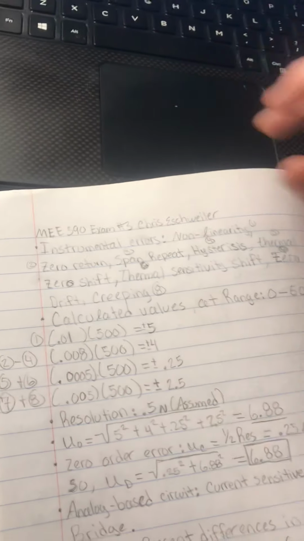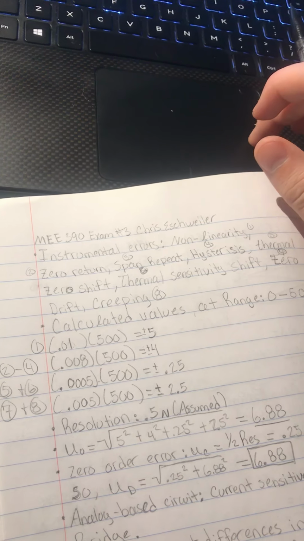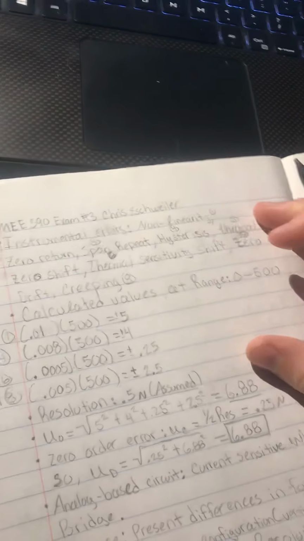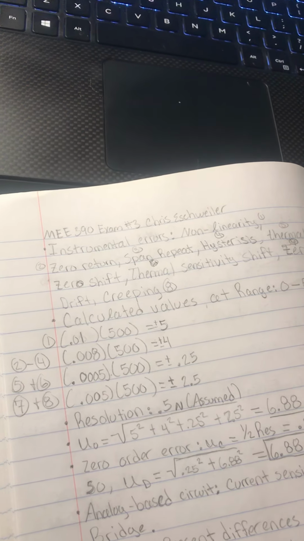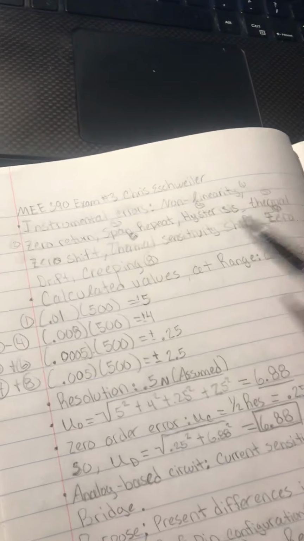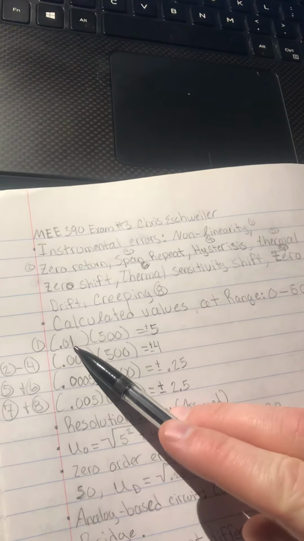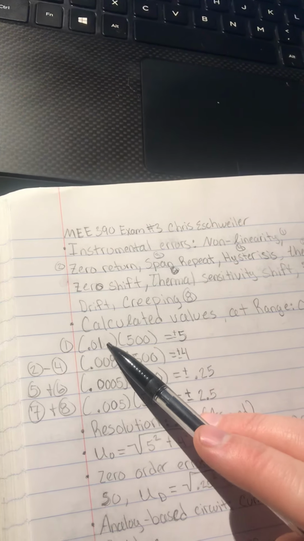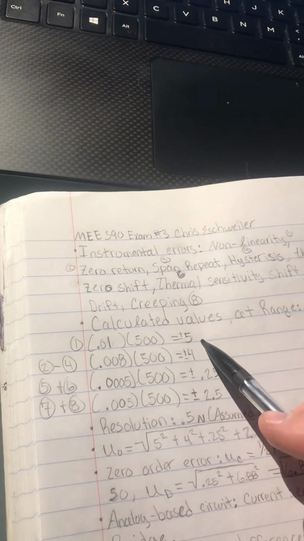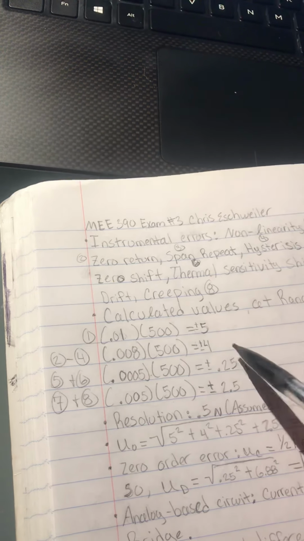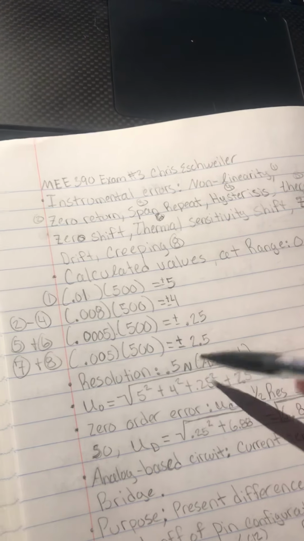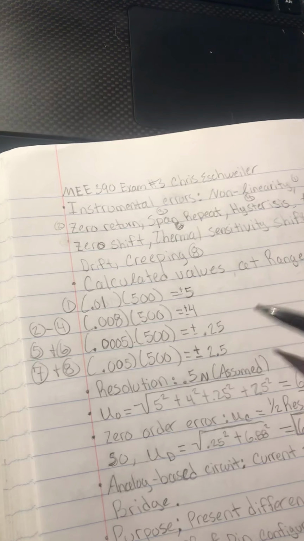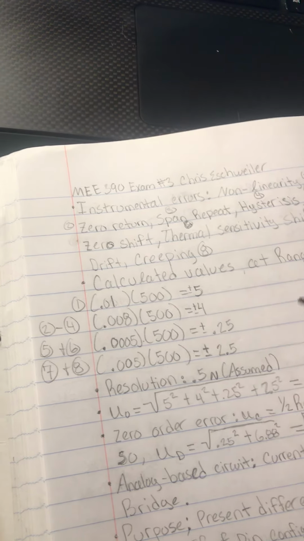And in order to calculate the values of the instrumental errors associated with that, I chose the range of 0 to 500, and using the percent given multiplied by the range, you can get the individual errors for each one. So I calculated that, and then I couldn't find a resolution on the page given, so I assumed a 0.5 end resolution. I assumed that was good enough.